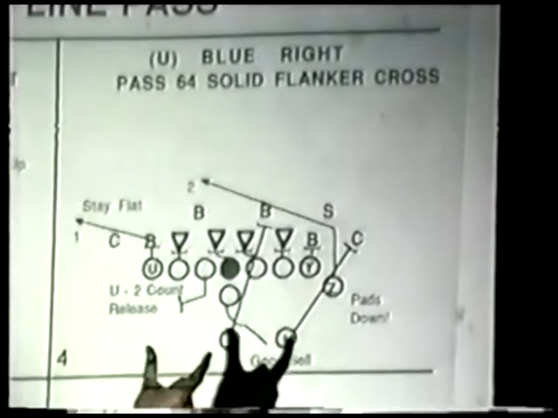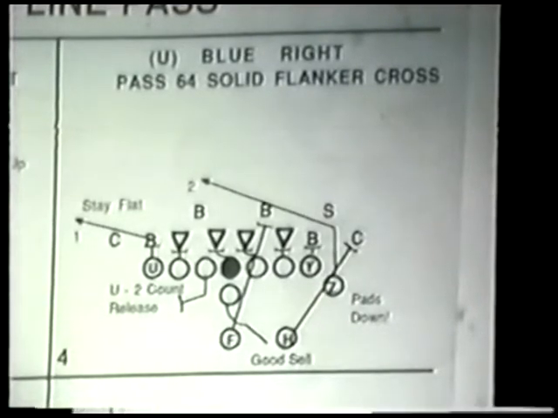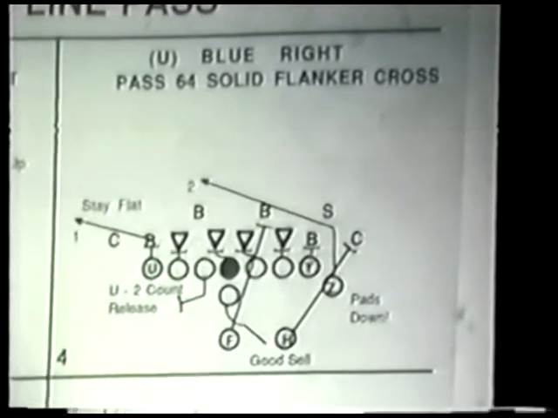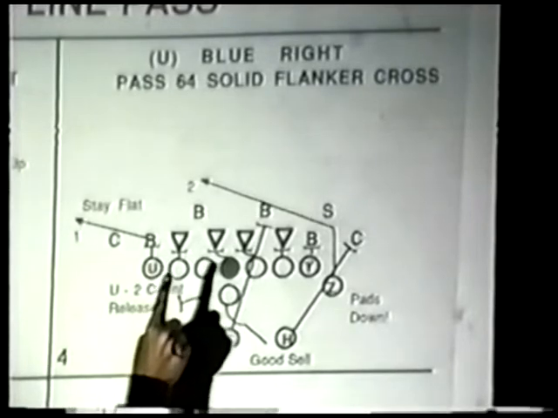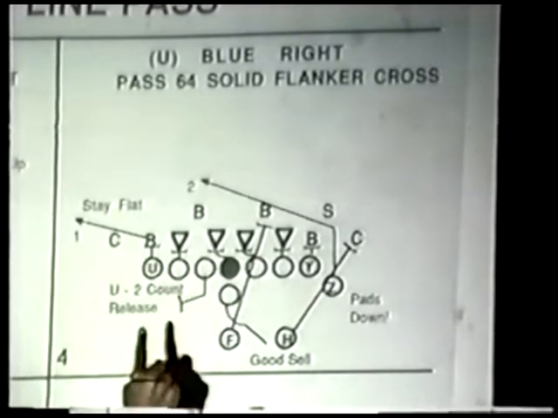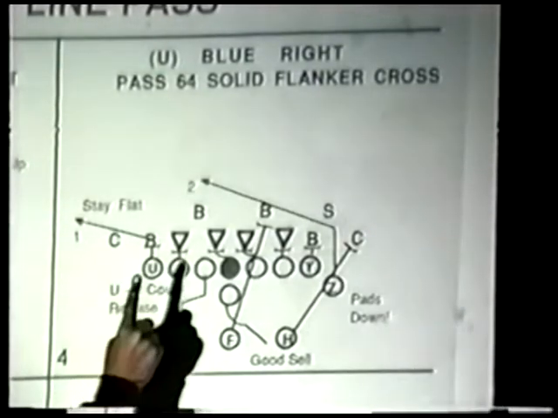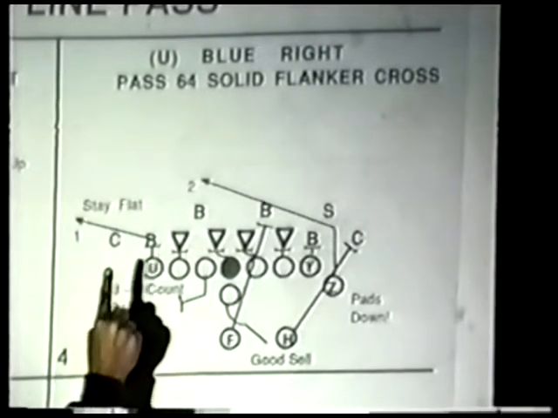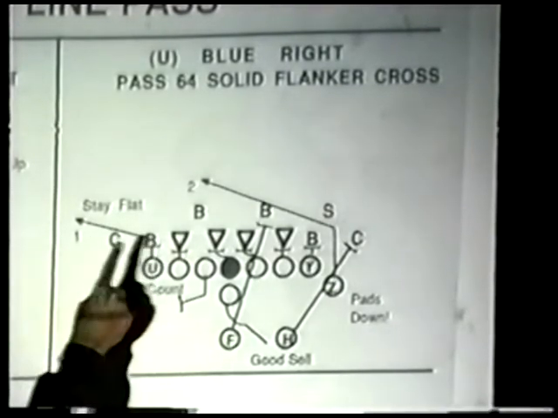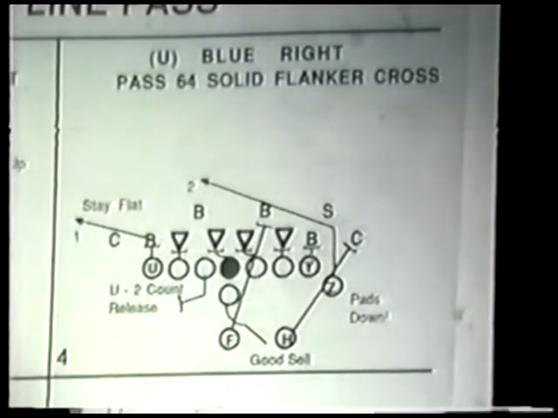Okay. Next play. Again, U group or muscle group. Blue right. Blue right. Pass 64 solid, flanker cross. Okay, now the word solid has to ring a bell. When we say solid, what the left guard is going to do is stab that nose and come out for somebody coming off the edge. Okay? Give your center a little help and then come on back. You stay here. You're going to go 1,001, 1,000 go, and run right down the goal line. All you need to be is just inside the end zone for the catch. That's all we need is a catch. Then it's over, right?